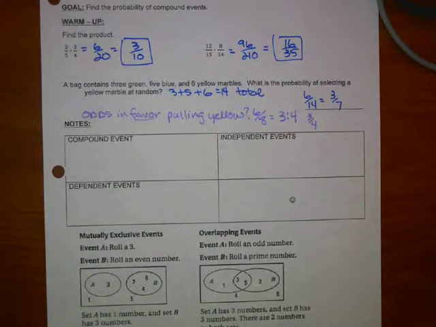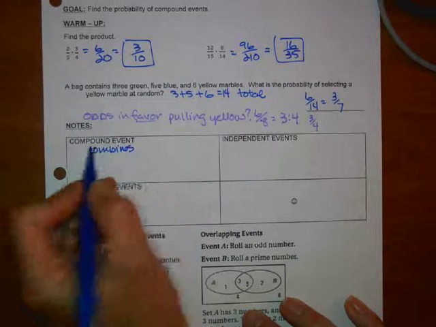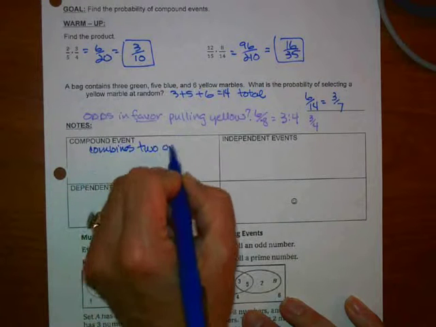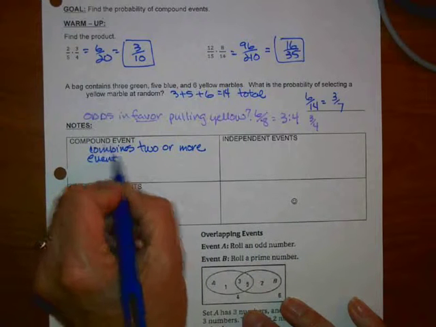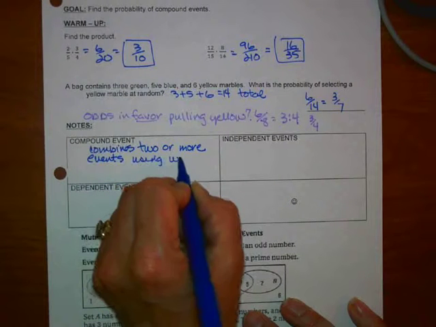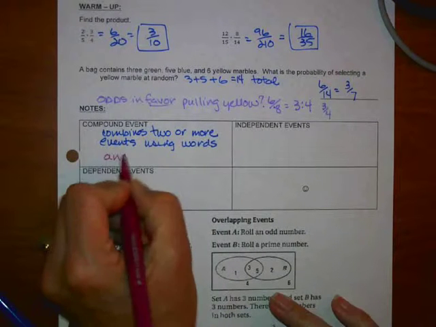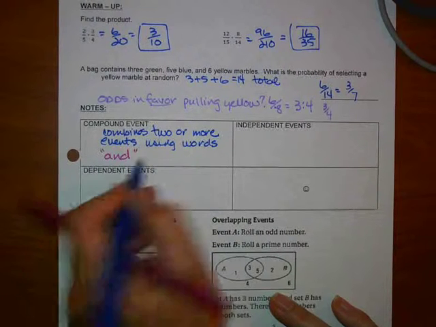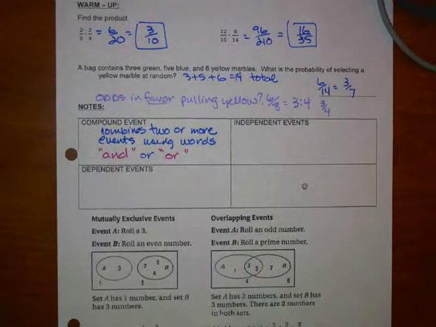A compound event combines two or more events using the words "and" or "or." Yeah, I know, it's kind of weird, isn't it?